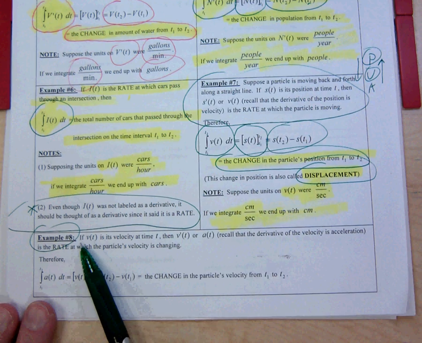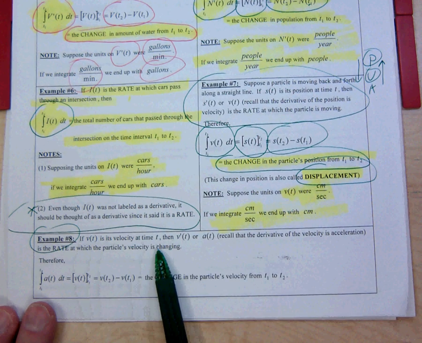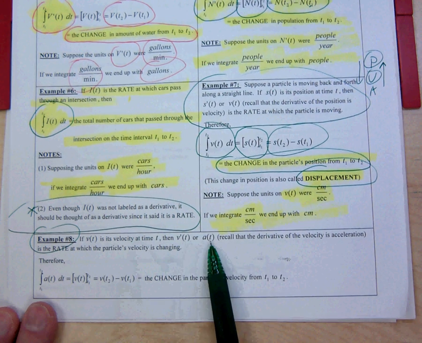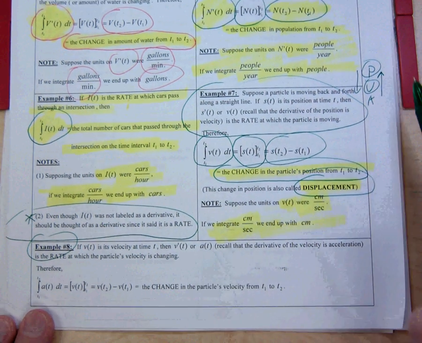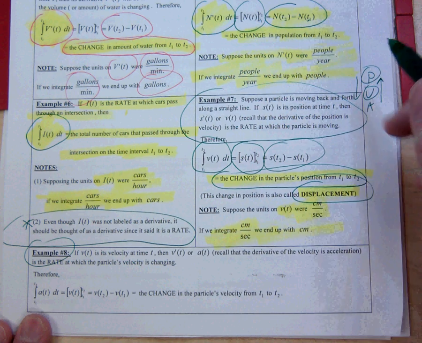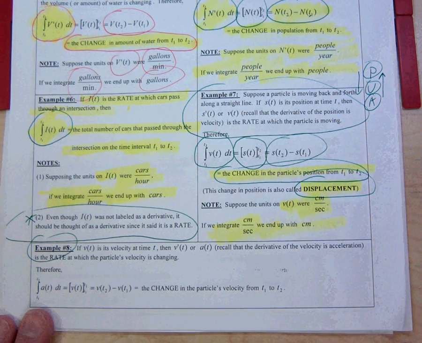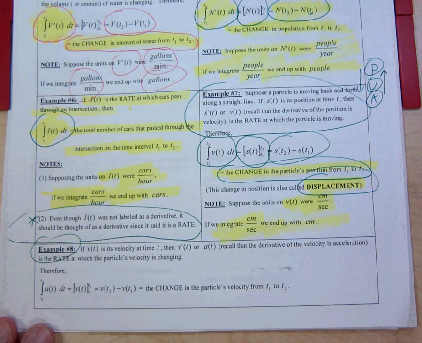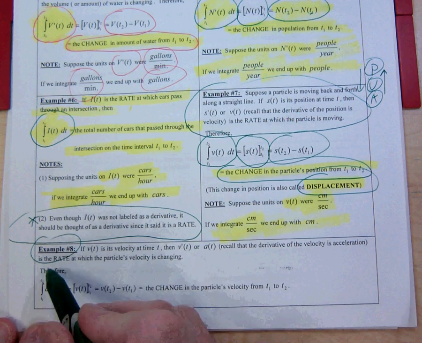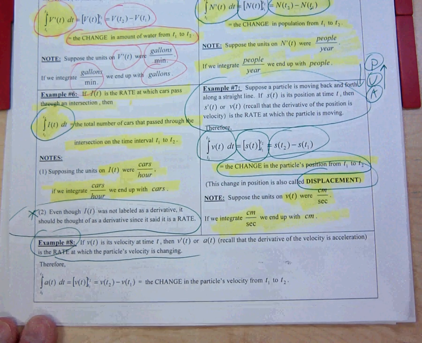Okay, so suppose V is the velocity at time t, then V prime would be the what? Again, when you differentiate V, you get acceleration. And so V prime or A is the rate at which the velocity is changing, isn't it? Isn't that what acceleration is?